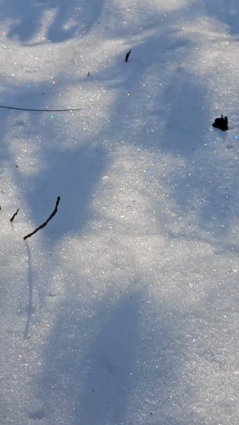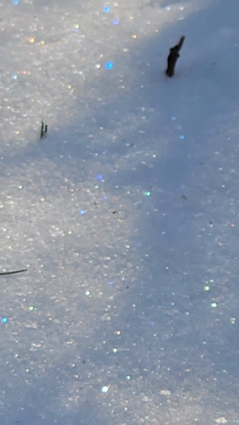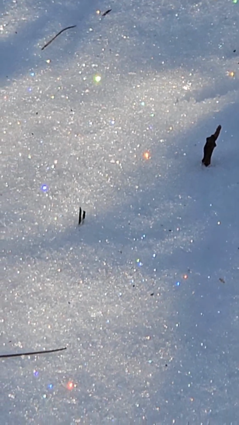Let's see if we can focus on that one. See that bright green one? That's nuts. Look at that. That's awesome. And yeah, you can just change the color of the rainbow just by looking. Oh my god. Dude, that's beautiful. Can't get over that. That's so cool. You can see each individual crystal.